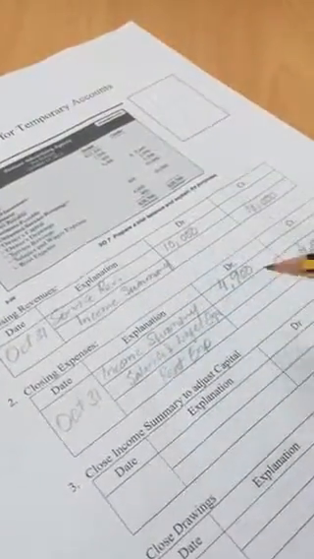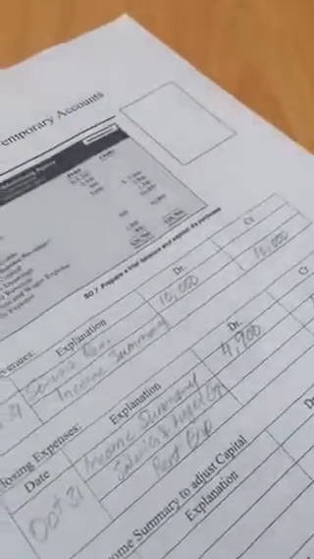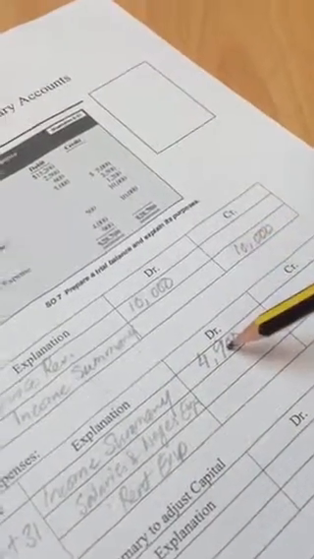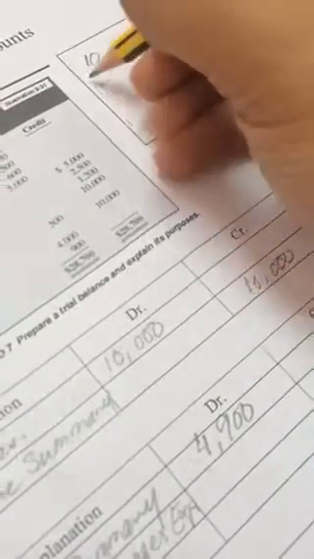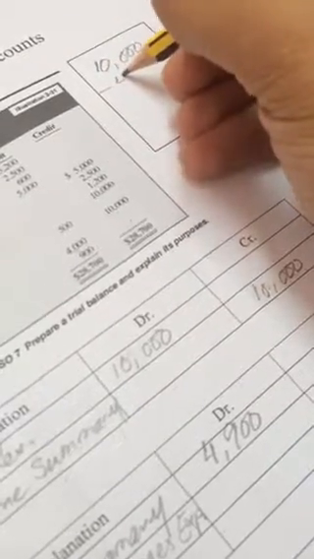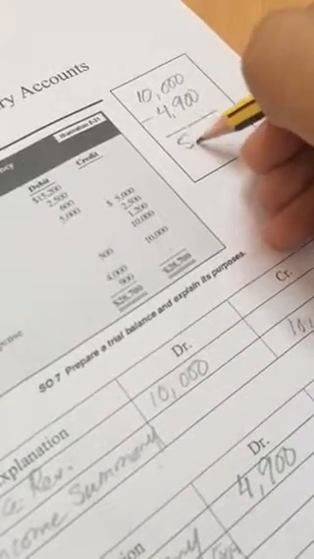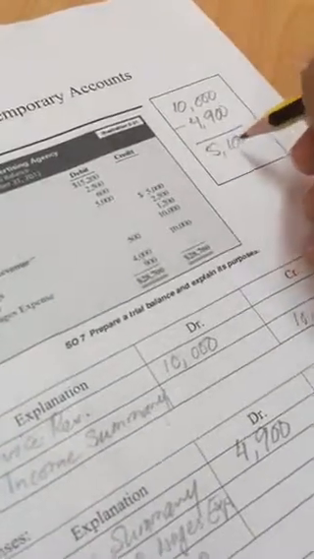Step 3 is to close the income summary, as this account is only a temporary account and should be closed. To decide on which side it should be, debit or credit, we have to do a very simple thing. We take the number for income summary here and the other number for income summary here and subtract: 10,000 minus 4,900, it will be 5,100.